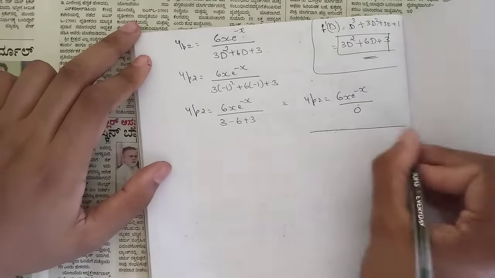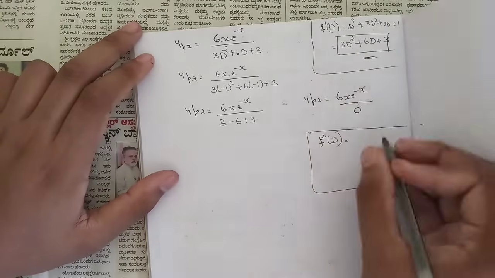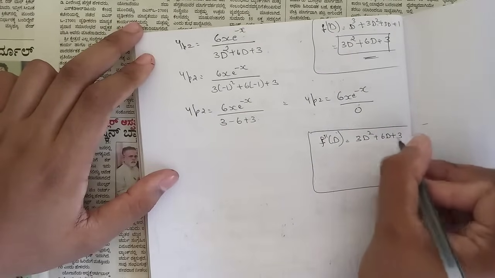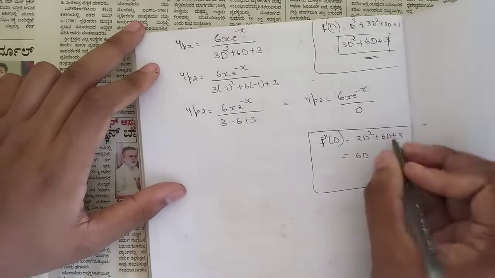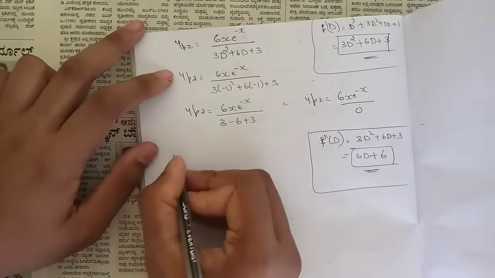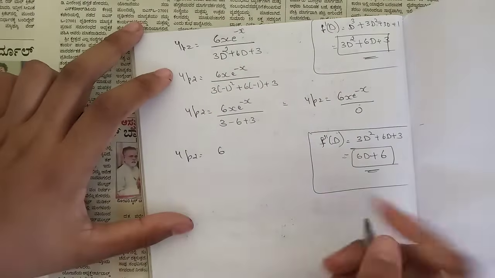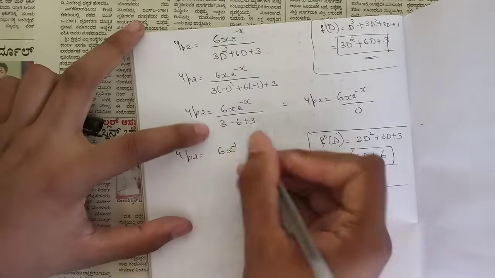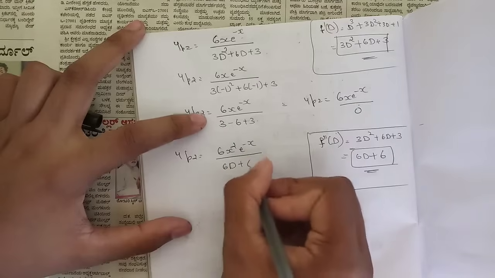So we got 0, so again we need to take its derivative, f''(D). So the given f'(D) is 3D^2 + 6D + 3. So when we take its derivative we get 3 times 2, 6D, plus the derivative of 6D is 6. So now the yp2 would be looking like 6, so we had x in the numerator, now we took another derivative, so now it will be x^2 e^(-x) divided by 6D + 6.